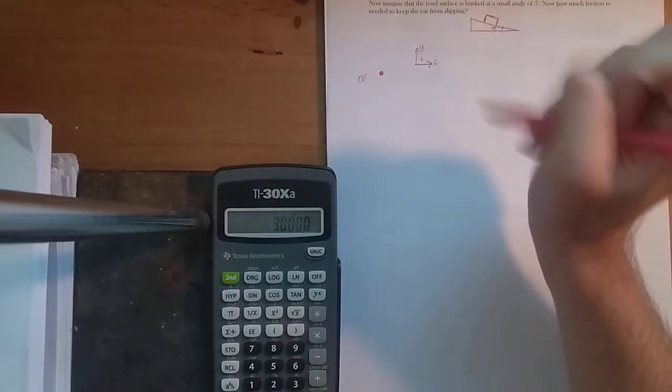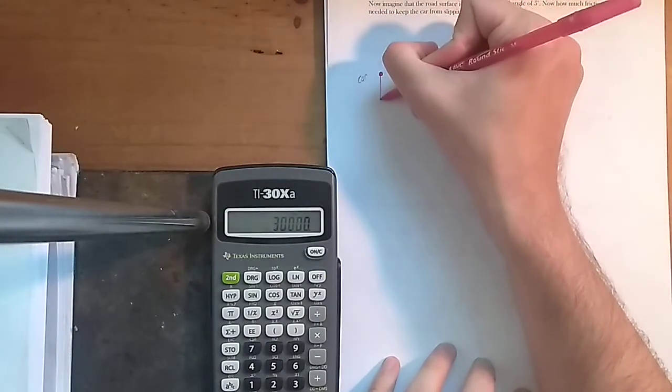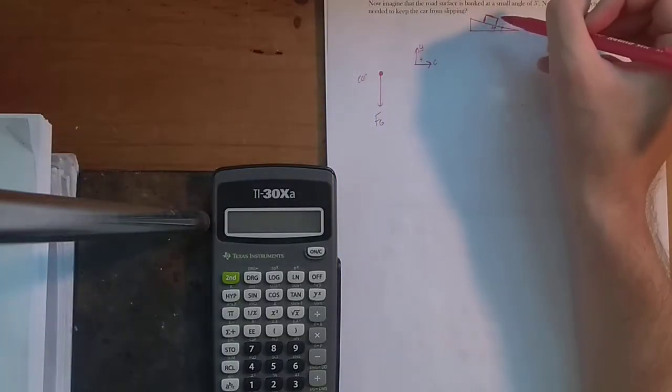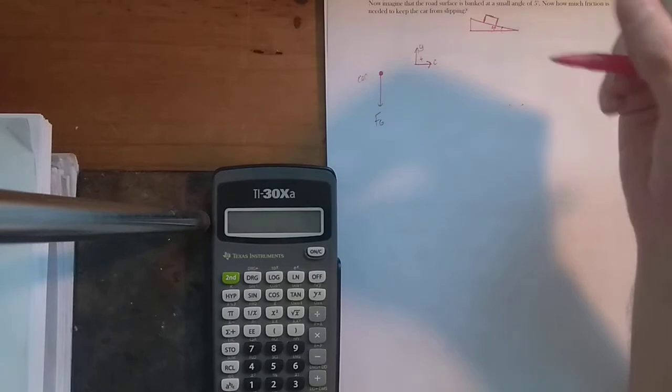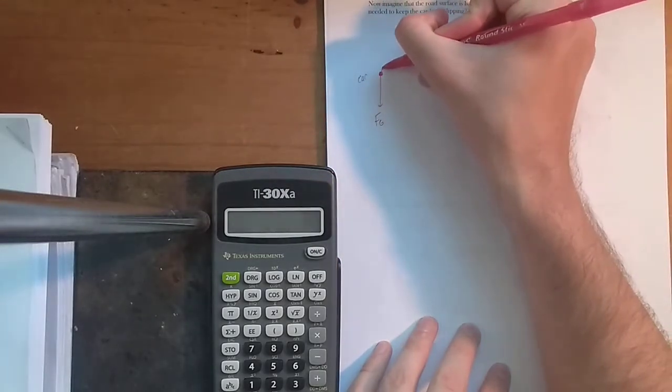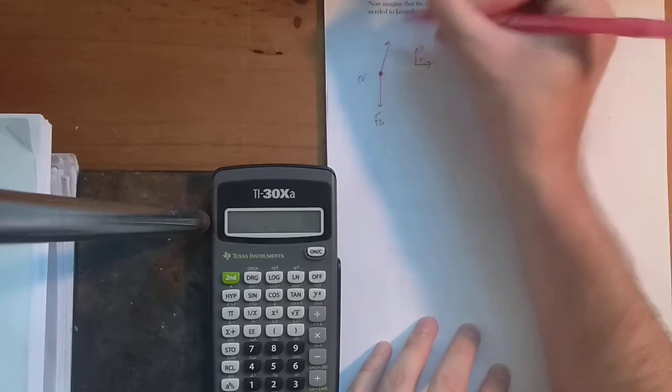Now I'm going to add in the forces. Let's do the easy ones first. We know the force of gravity is going to act down. We know, since it's on a ramp, that the normal force is not going to be straight up, it's perpendicular to the ramp surface. So it's going to be almost straight up, but off at about a 5 degree angle. So there's Fn.